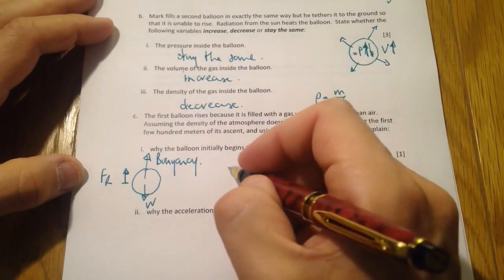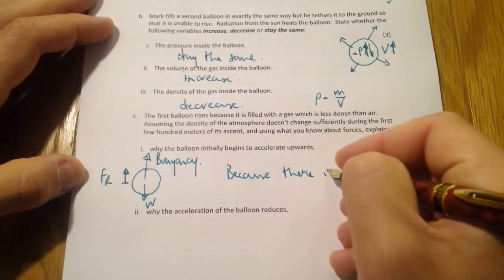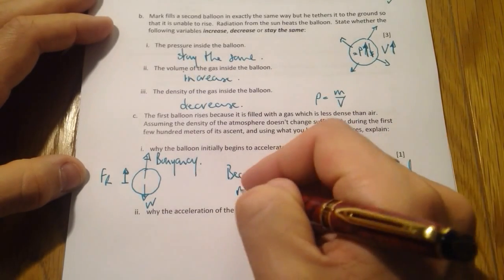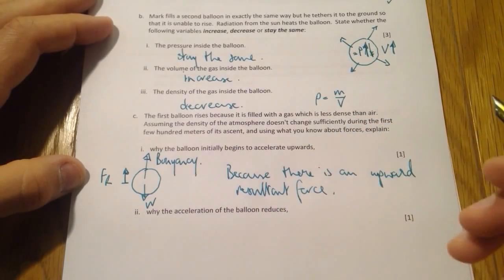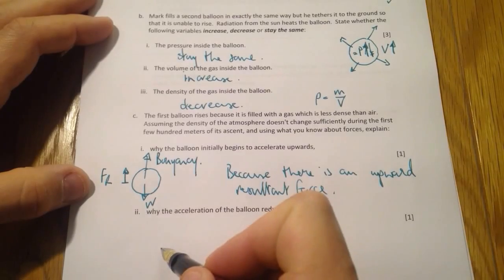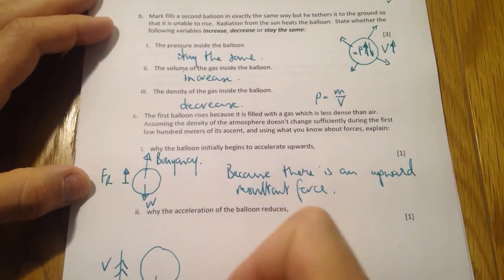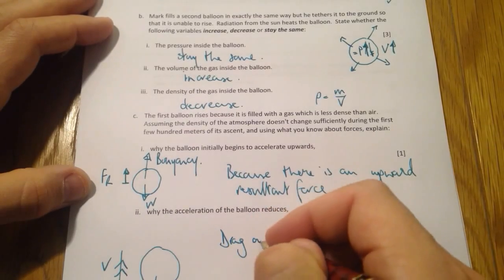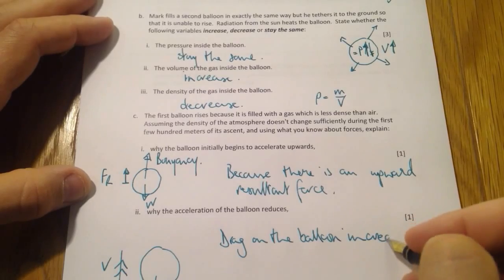So why does it? Because, terrible way to start a sentence, there is an upward resultant force. Okay, why is acceleration of the balloon reduced? Well, as this picks up speed, so not only do you get a weight, but you have a drag as well. So the drag on the balloon increases with speed.